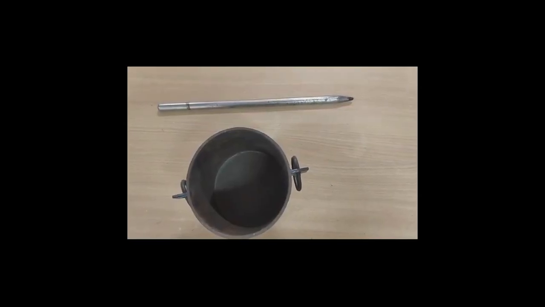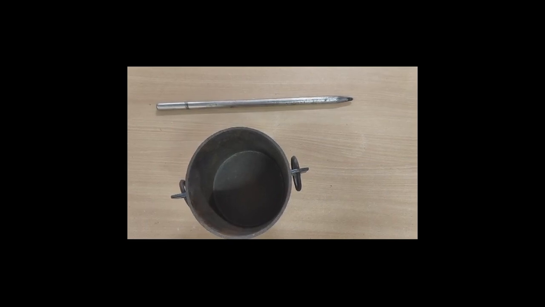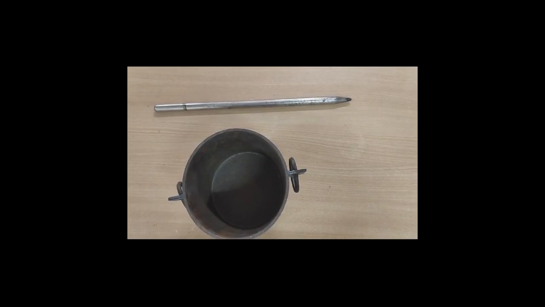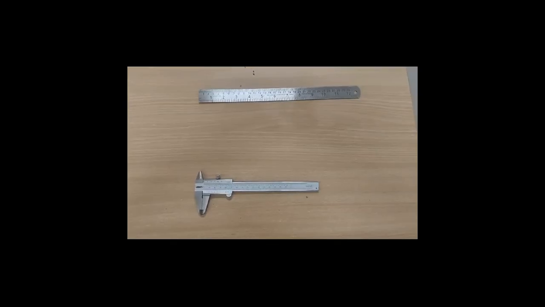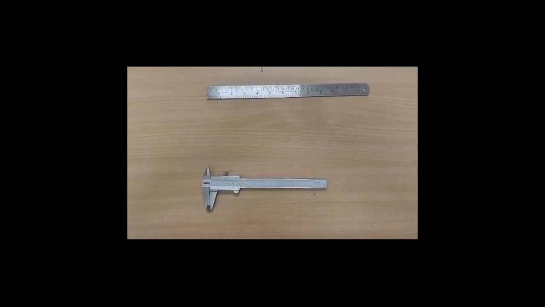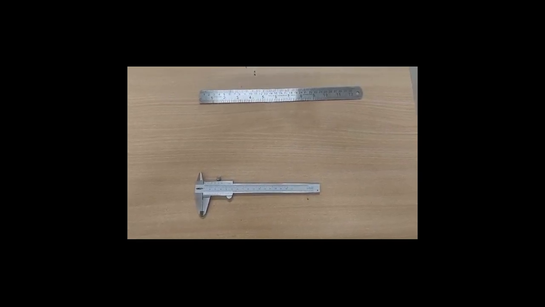Now the equipment used to determine the bulk density of the fine aggregates. This is the container in which the fine aggregates is going to be filled, and using this tamping rod, a number of blows will be provided in filling the fine aggregates. The inner to inner diameter of the cylinder is measured using the vernier calipers, and the inner to inner height of the container is measured using the steel scale.